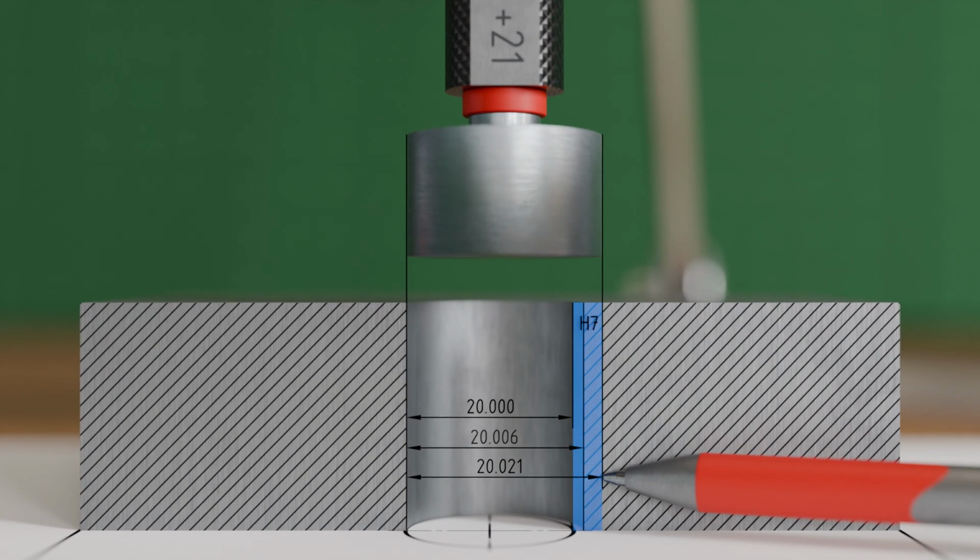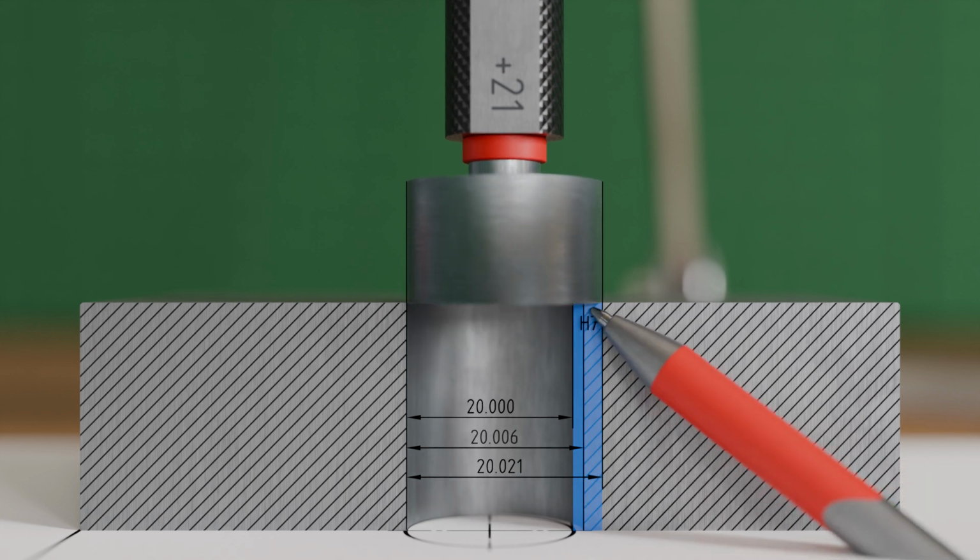Since the bore must in every case be smaller than the no-go side, manufactured to the maximum dimension of 20.021 mm, the limit plug gauge with this side must not fit into the bore. This ensures that our bore does not exceed the maximum dimension of 20.021 mm in this case.